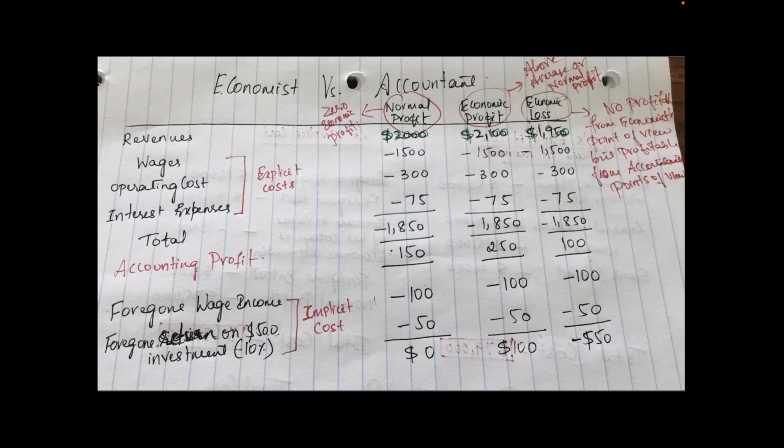The second comes the economic profit. So here the company or the firm is making a revenue of $2,100 a year. And you can see it is covering all the explicit cost, and the accounting profit, which is total revenue minus explicit cost, here is 250.